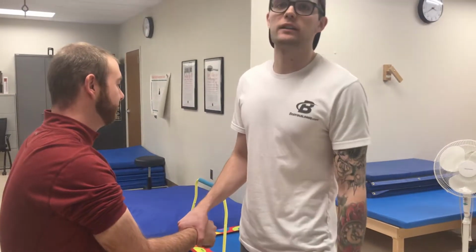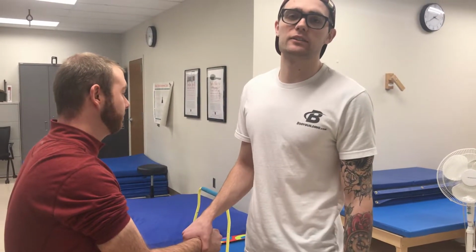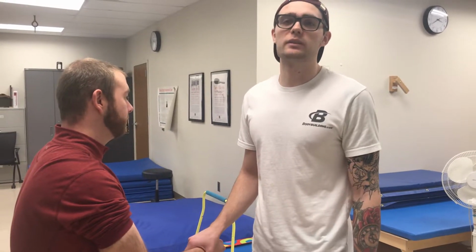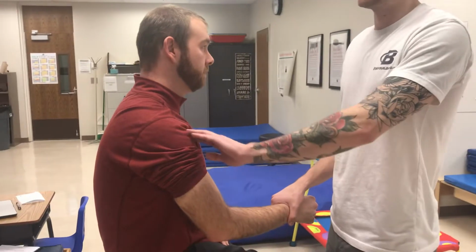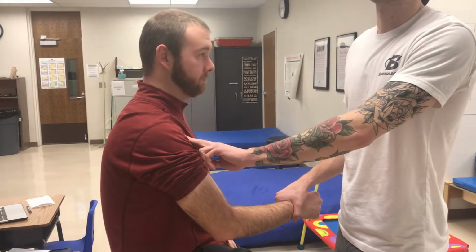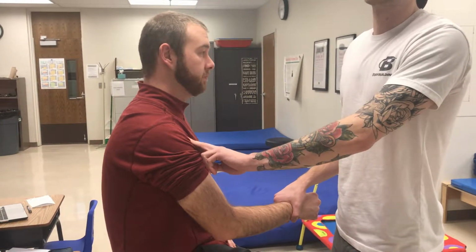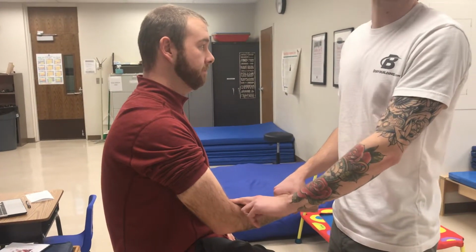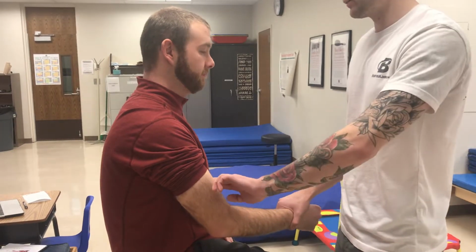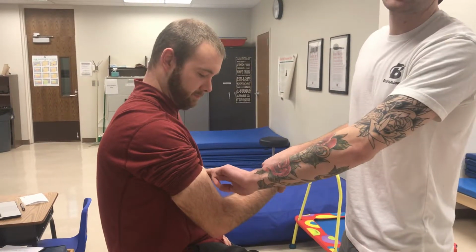Alright, so today we're talking about the elbow and the wrist and how it's used in flexion, extension, supination, and pronation. First we have the biceps brachii. The origin of the long head is going to be the supraglenoid tubercle, and the short head is going to be the coracoid process, while the insertion is going to be the radial tuberosity. If he lifts up, you can see it right here and palpate it.